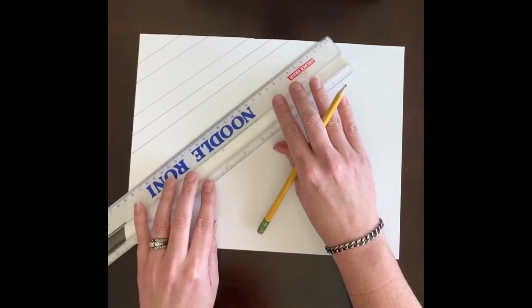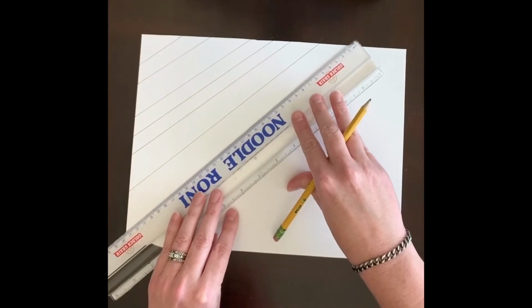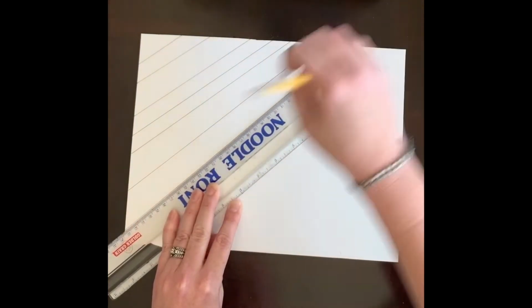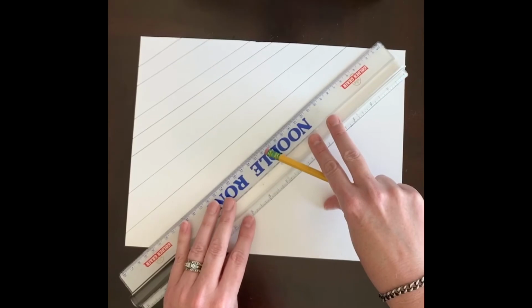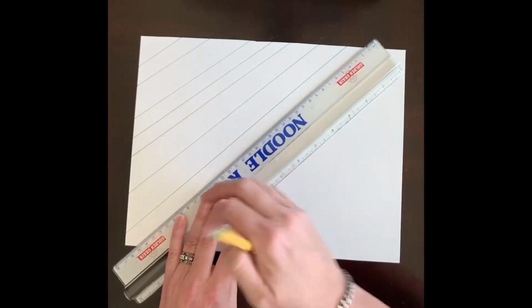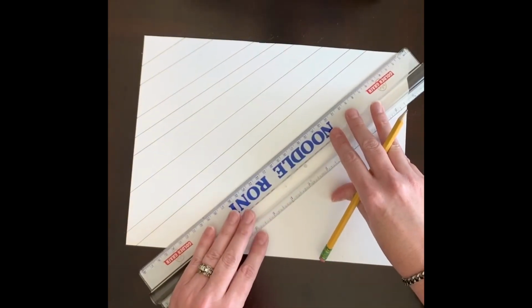Now I'm going to go all the way across my paper creating these lines, staying at a diagonal. Now, if you want to make it more horizontal, you'd be doing this across the paper horizontally. You can do the same with vertical. The more lines you have, the more color you are going to be creating in your artwork. So you want to have a good bit of lines.